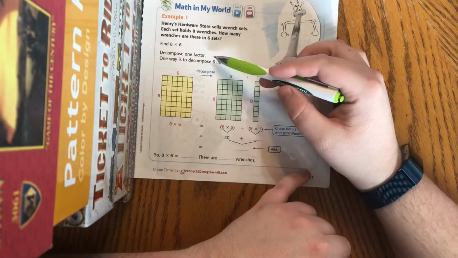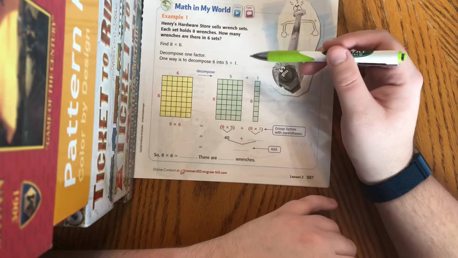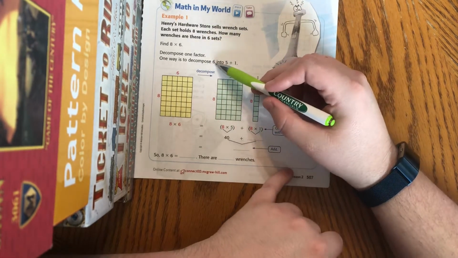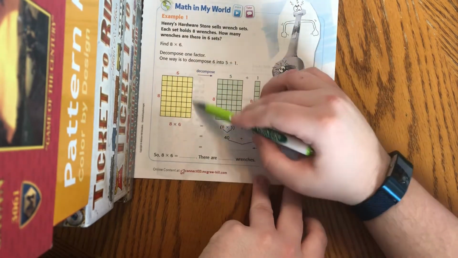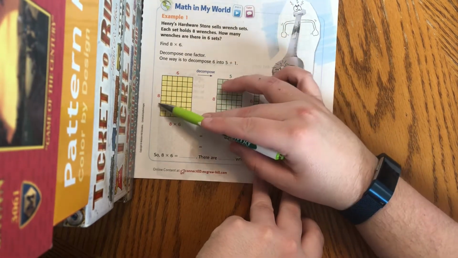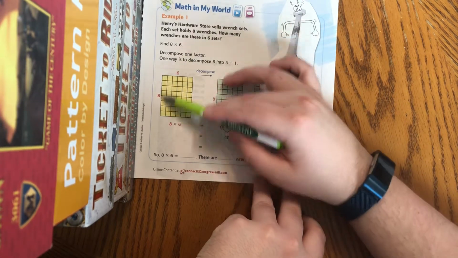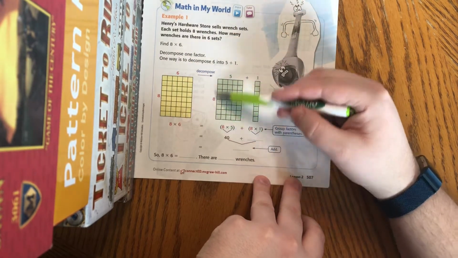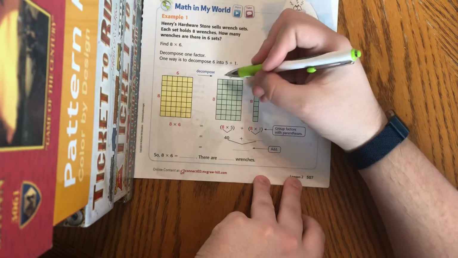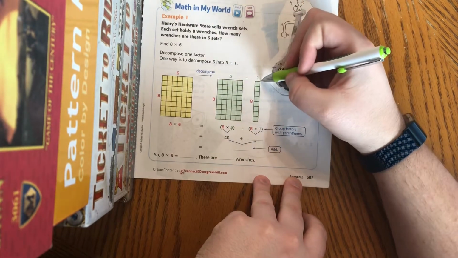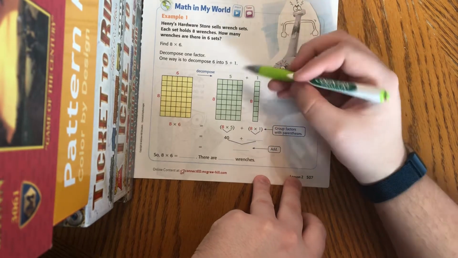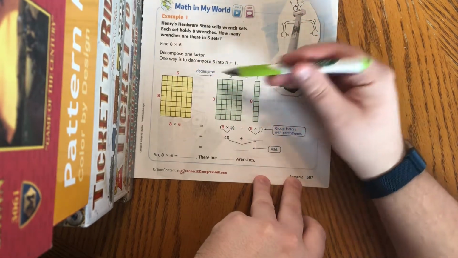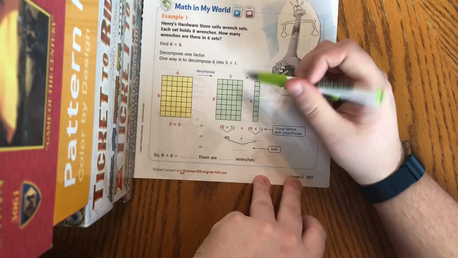So, we're decomposing one factor, and one way we're going to decompose is to decompose that 6 into a 5 plus 1. So, they've taken our array here, and instead of it being 8 times 6, we're leaving the 8 alone, and we're splitting the 6 into 5 and 1. So we have 5 columns and 1 column. So it's still 8 times 6, but the 6 is split up.